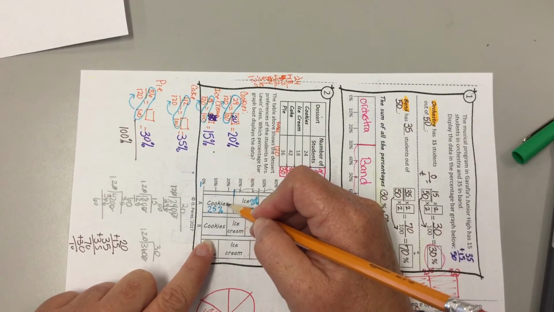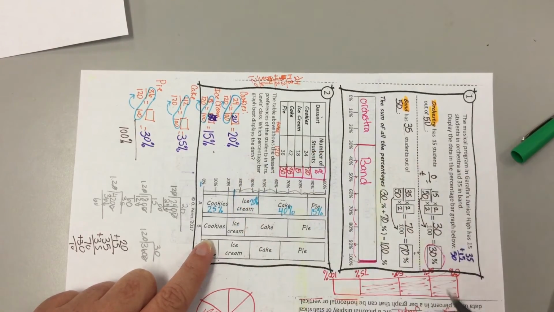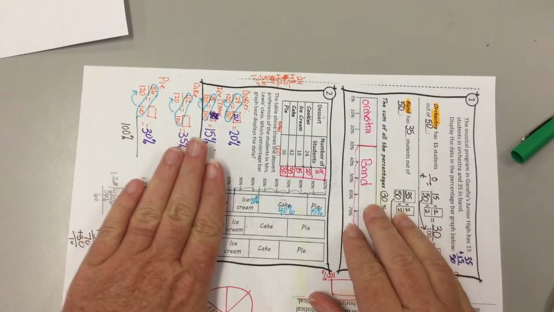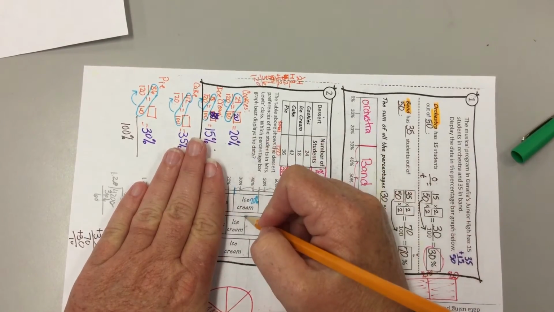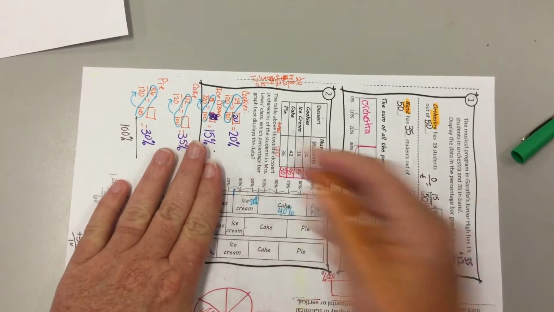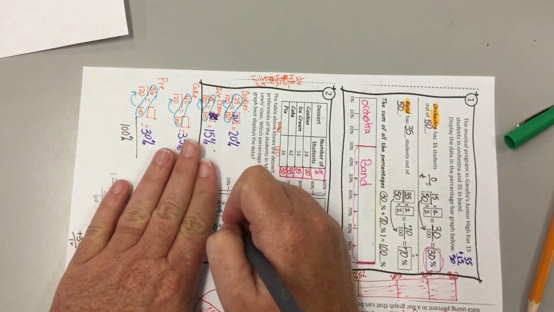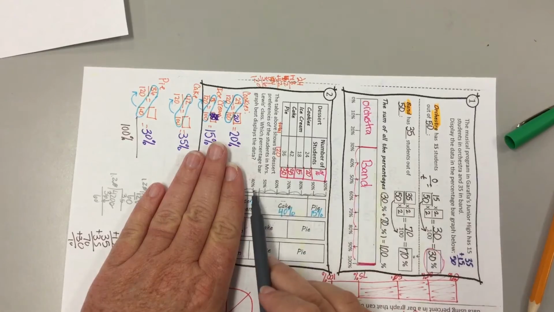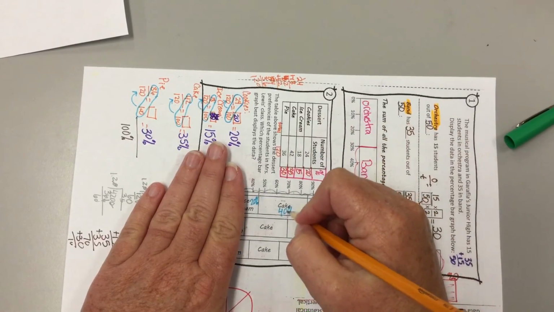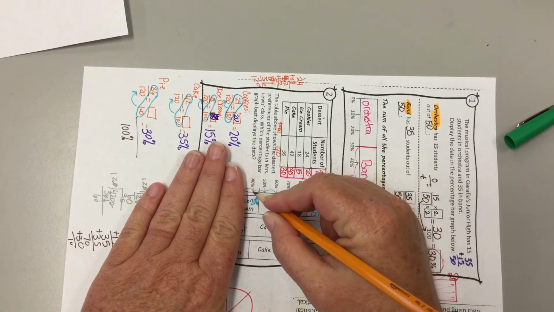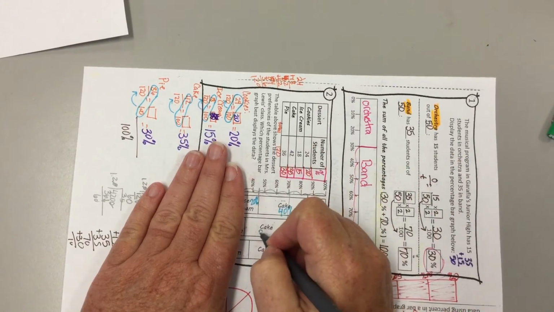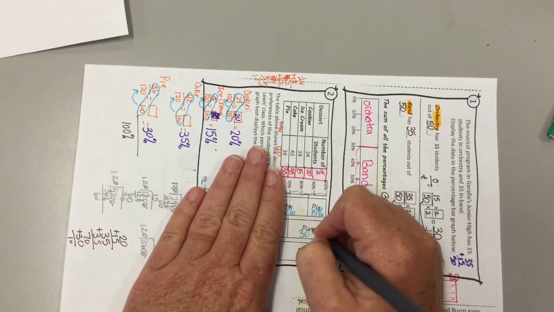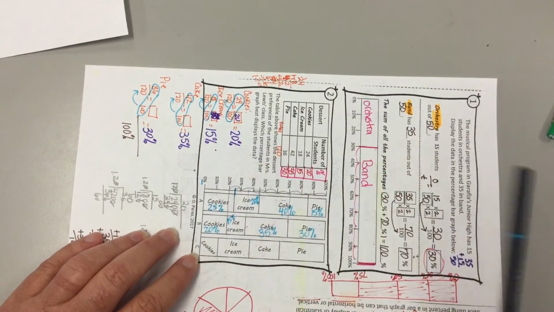Looking at where it goes across. What is cookies going to be? 20%. And then ice cream? 15. So I'm going to come across. 10, 15. Good. And then cake? 35. Let's see, 5. Let's see, I've got to draw my little lines here. 10, 20, 35. Very good. And then pie? 30. All right, and my last one down here.